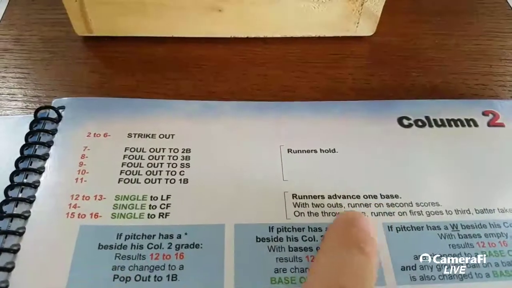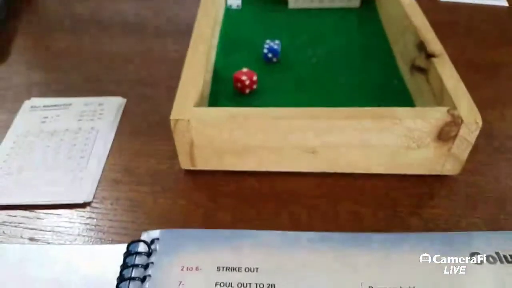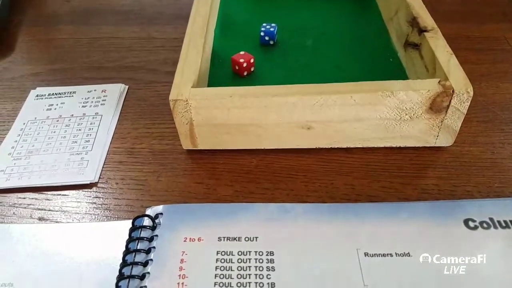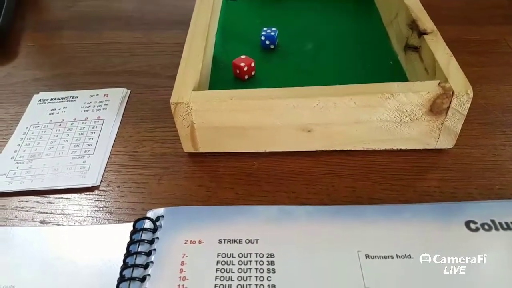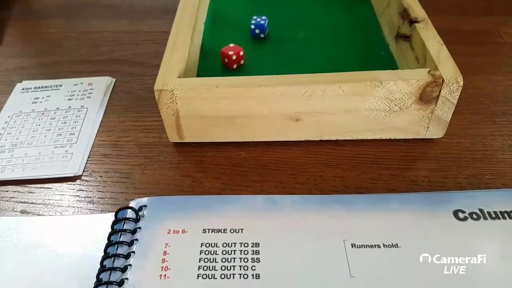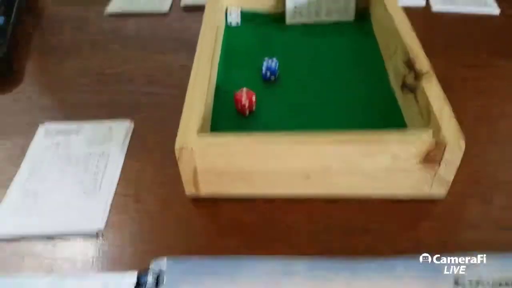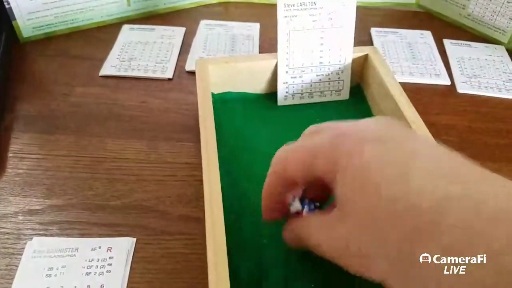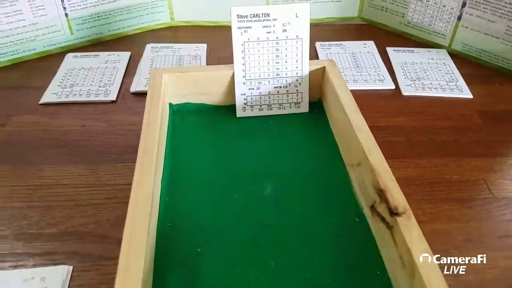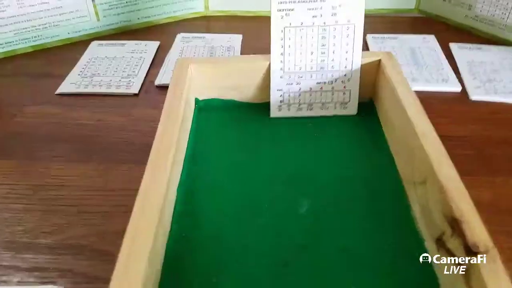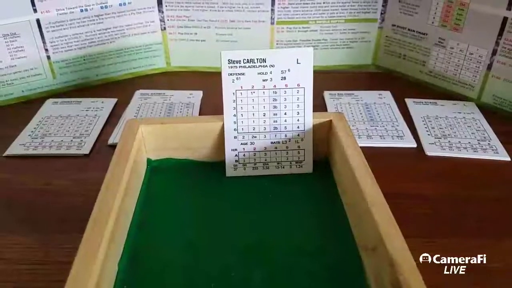Runner advances 1 base with 2 outs. Runner on second would score. And Jerry Grote's on second, so he's going to score. He will come in to score, and the Mets take a 2-0 lead on a base hit by Tom Seaver. So how about that? Tom Seaver, RBI single, puts the Mets ahead 2-0 on Carlton. Carlton's looking a little chagrined. Here's Gene Klein's back to the top of the order.